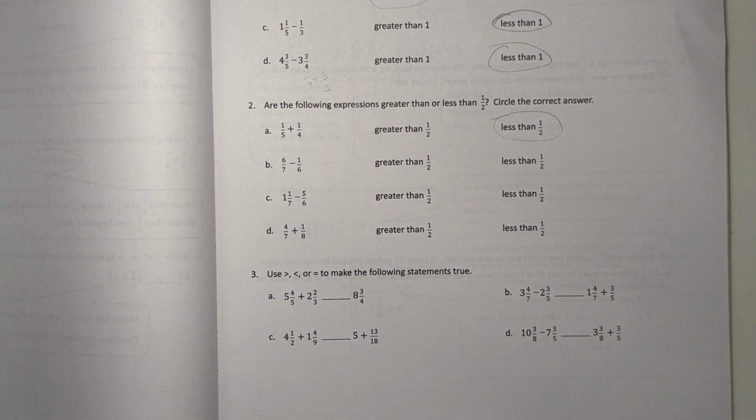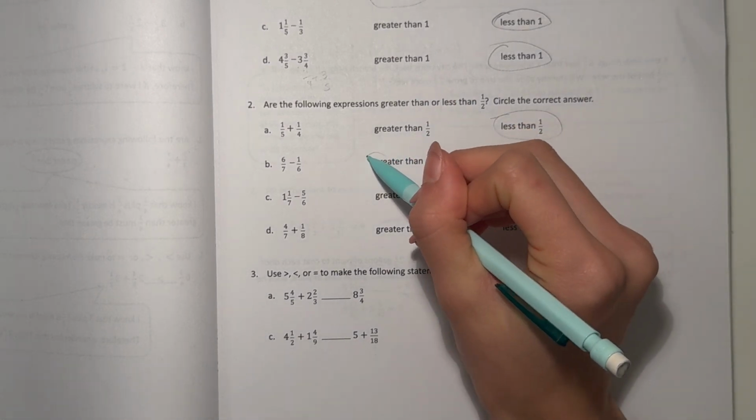And B, 6/7 minus 1/6. So 6/7 is pretty close to a whole. It's basically a whole. And 1/6 is pretty small. So we have something that's pretty much a whole minus something that's very small. Then our answer is probably going to be greater than 1/2.